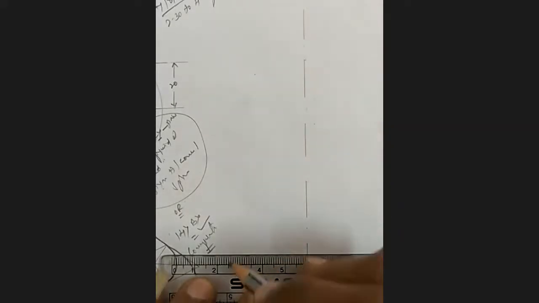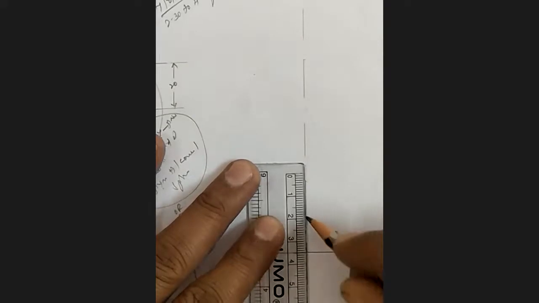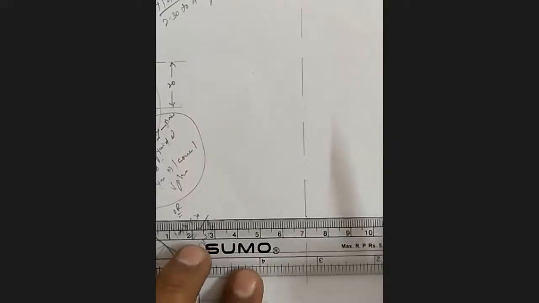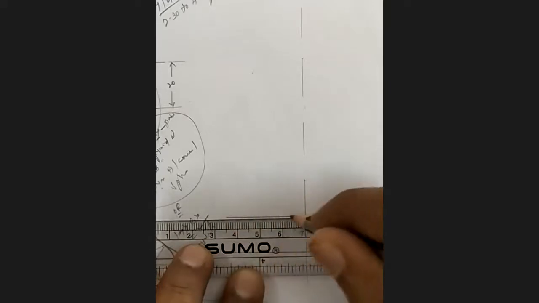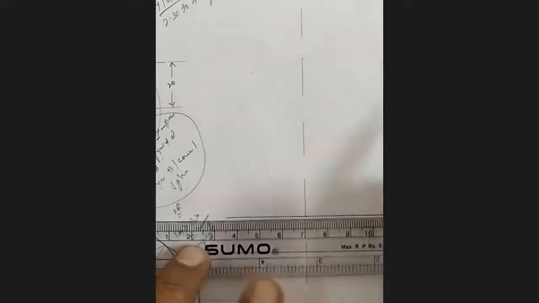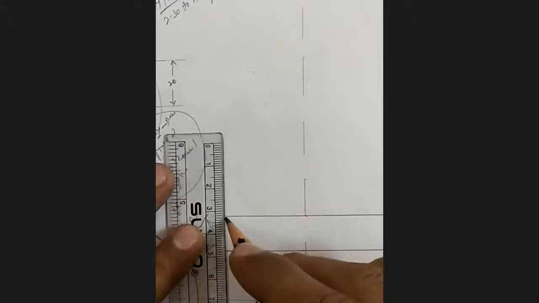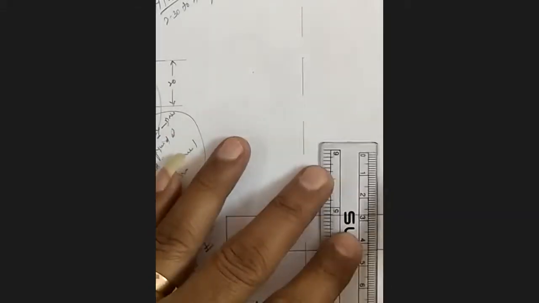1, 2, 3. The bottom is the square block: 35 and this is 35. How much is the height of the bottom object? 15 is the height. It is central, that is why I drew the center axis. This is the square block, centrally, right side 35, left side 35, and this length is 15.